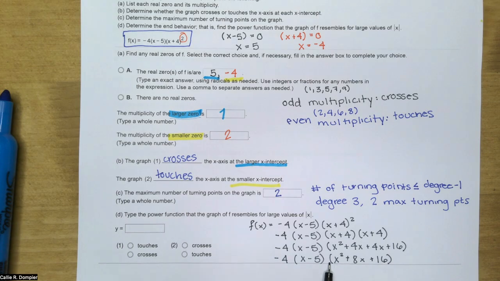We would see that that is going to get multiplied by that, so it's going to be x to the third. So -4x squared times x is going to give us x to the third.